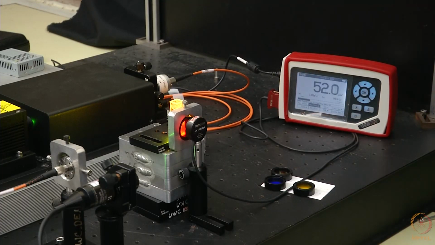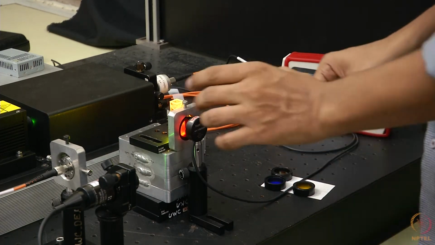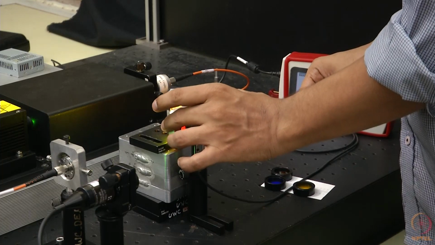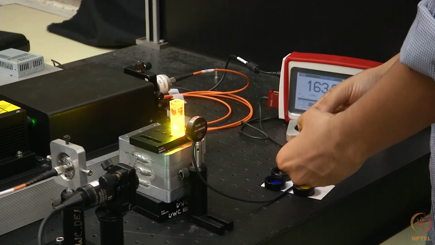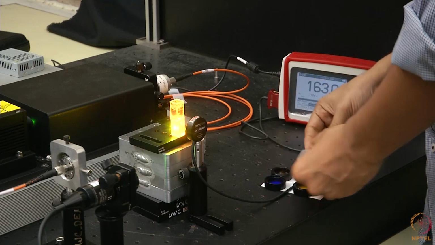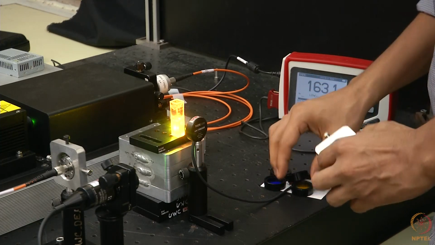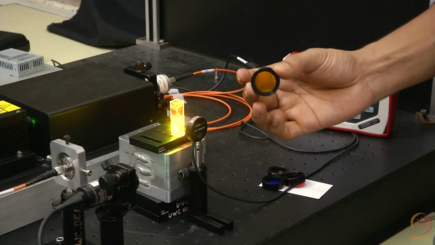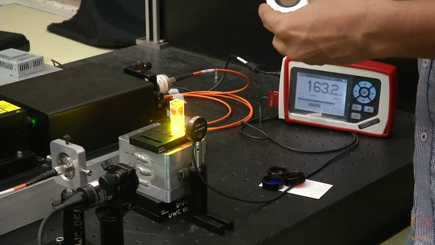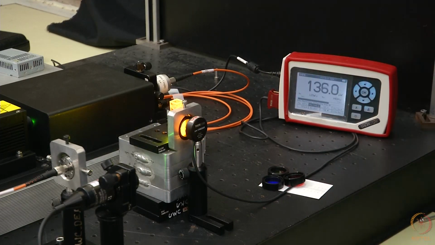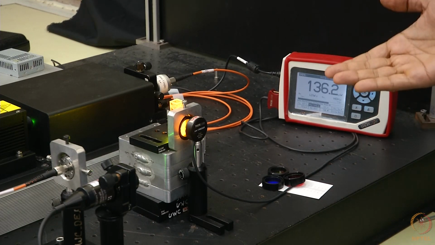Okay. So, for the red filter you can see the reading is around 51.8 microwatt. Okay. So, now I will remove the red filter and now I will put the yellow filter. So, you can see the reading is 135.8 microwatt. So, it is obviously more than the red filter.